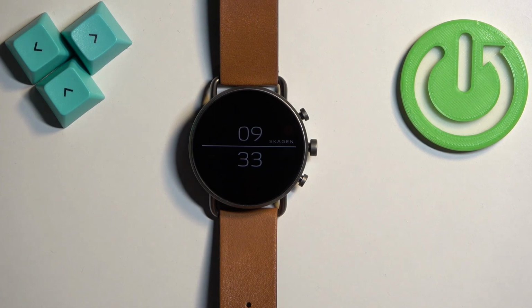Welcome! In front of me I have SKAGEN Falster Gen 6 and I'm gonna show you how to change or customize the tiles menu on this watch.